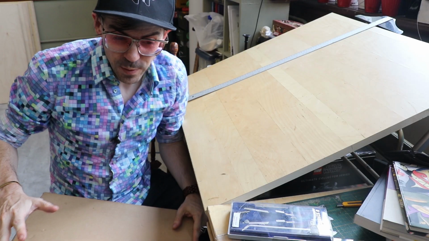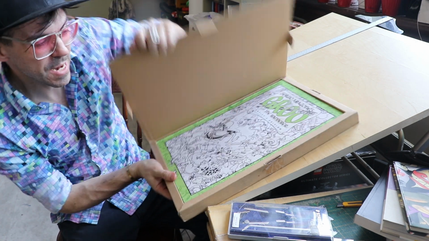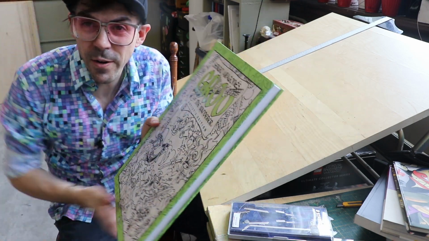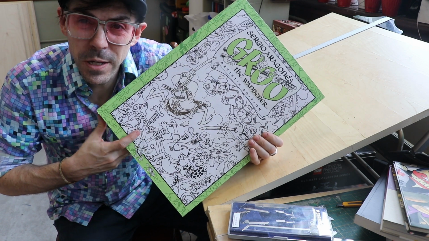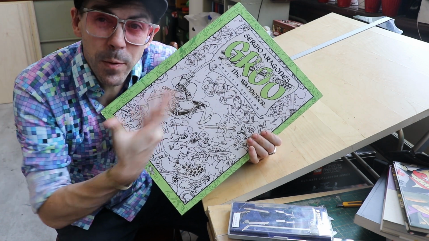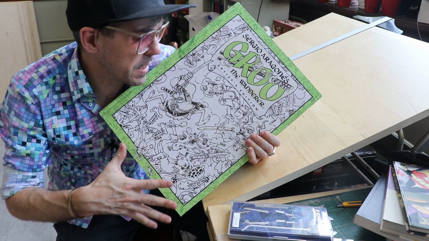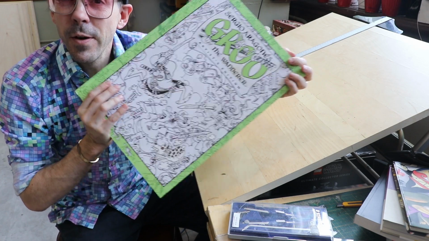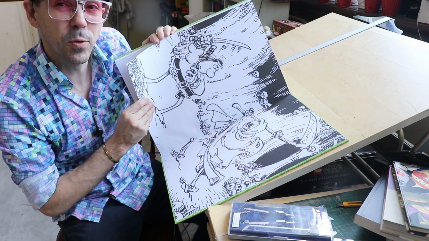I want to share with you guys this. Inside here is my Sergio Aragonés Groo the Wanderer Artist Edition. You might remember from the first episode in the series, episode 72, I was reading Groo. And Sergio is one of my favorite cartoonists. And these artist editions are really cool. You can see they're nice and big. And inside, we will see what's so cool about these.